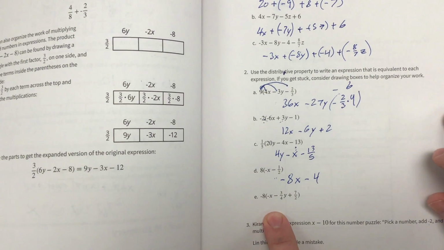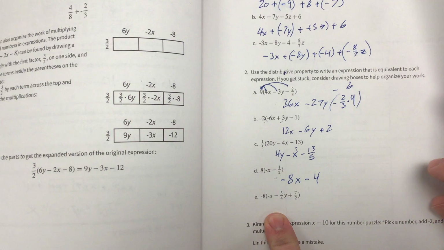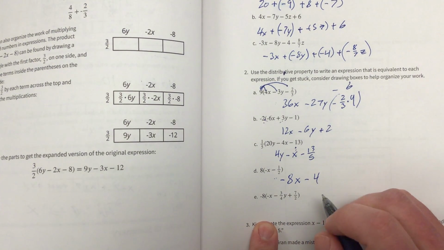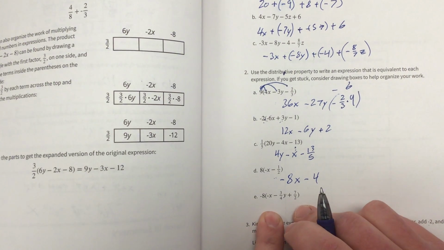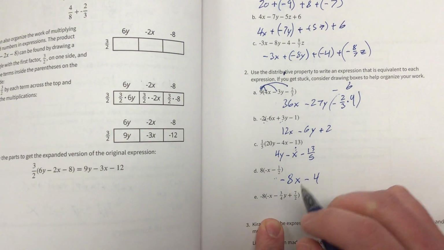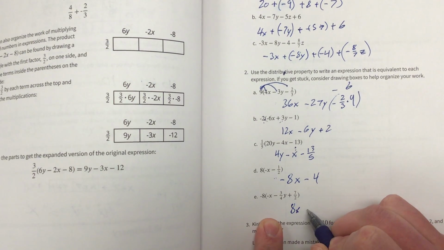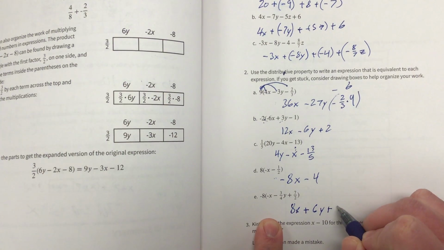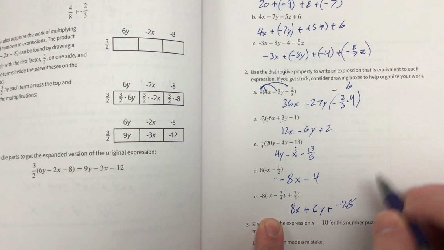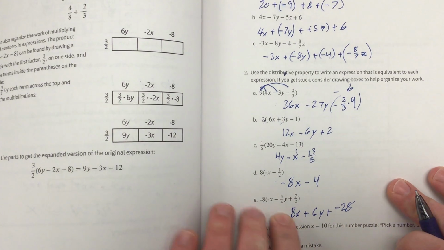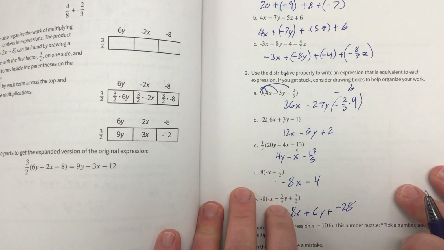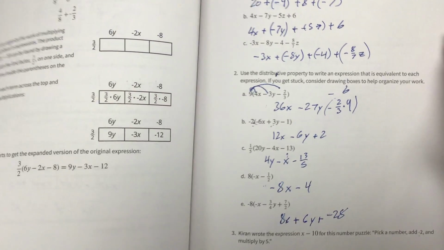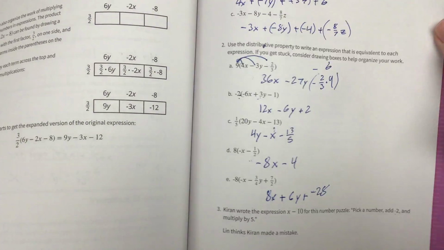And the last one, E. Corbin? I don't think I did it right. All right. George, you want to help out? 8x or plus 6y plus negative 28. All right, plus negative 28 is good there. All right. Any questions on distributing there? Are we all comfortable with that moving forward? All right, we're going to be doing more of that today, so just as long as everybody's comfortable with that, we can get to 3.